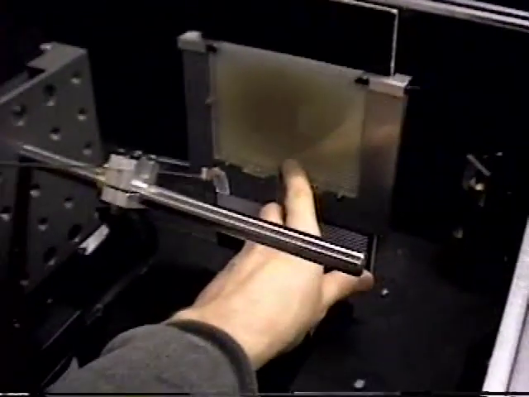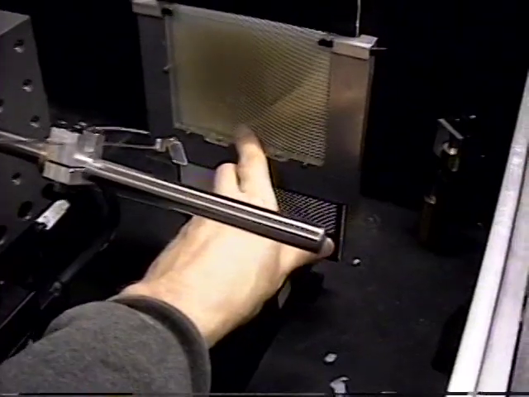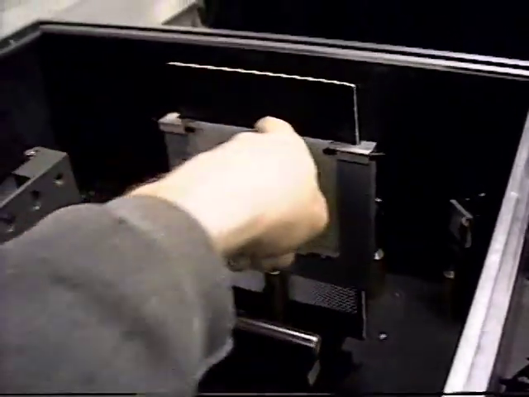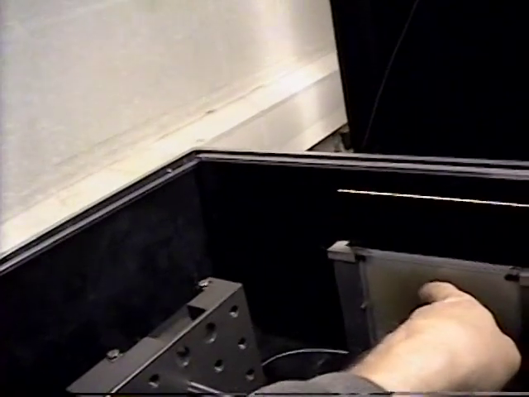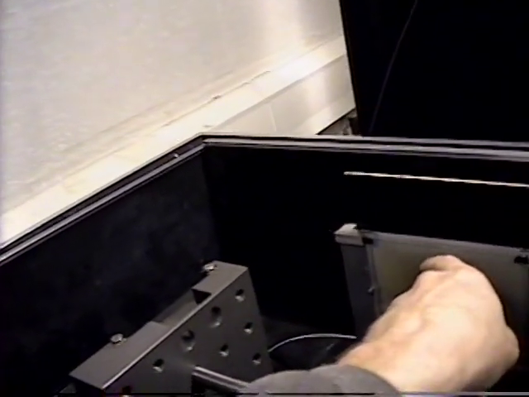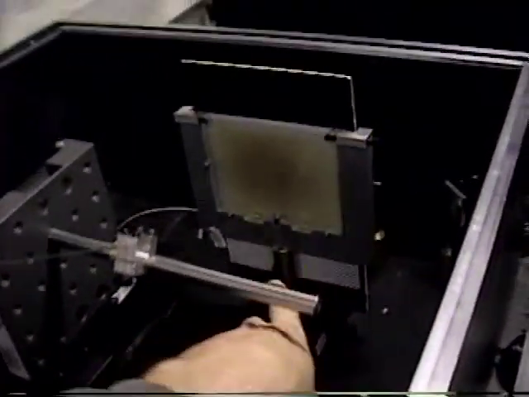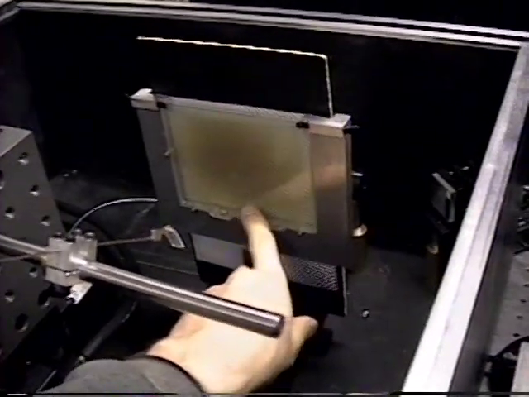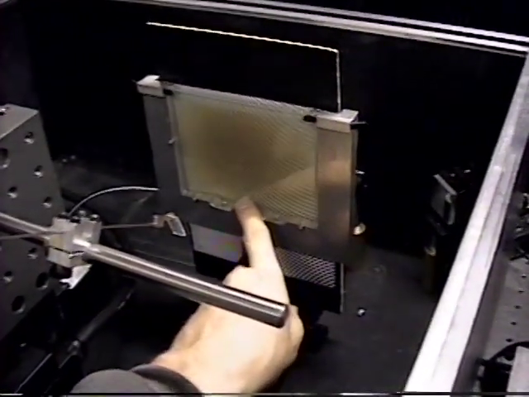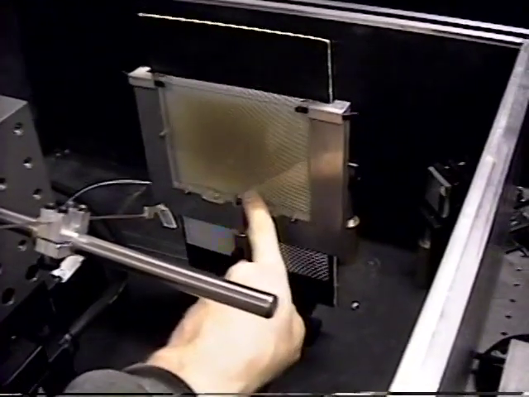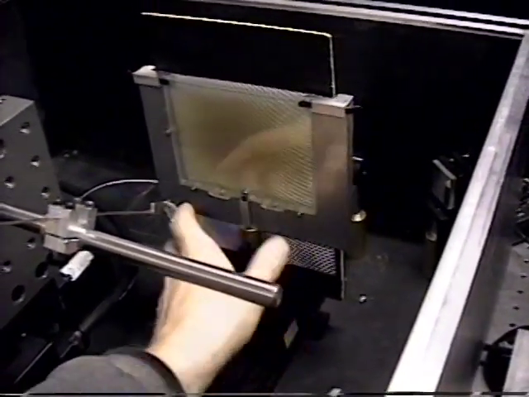In fact, the starting point of the lens is right here, and the upper limit of the lens is right about here, which is not bad, but we would like to have it extend all the way down.